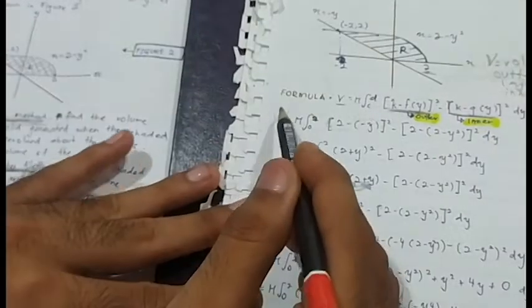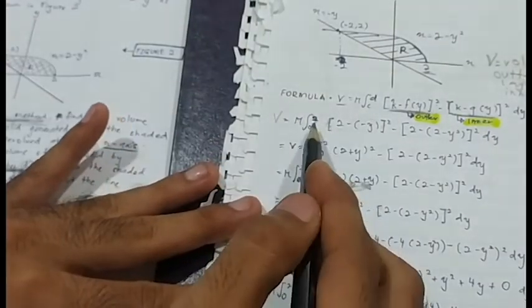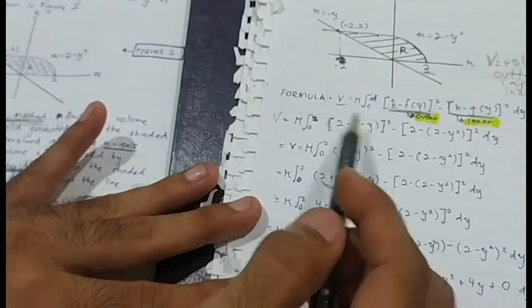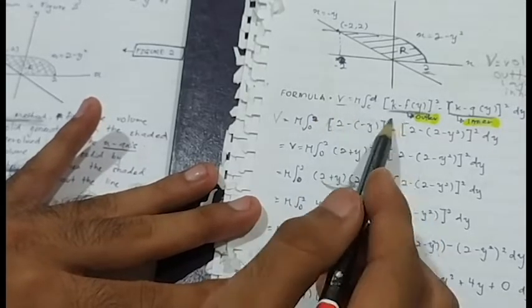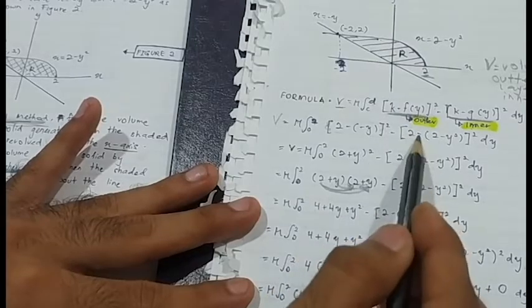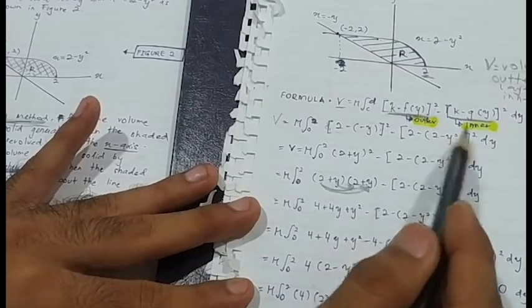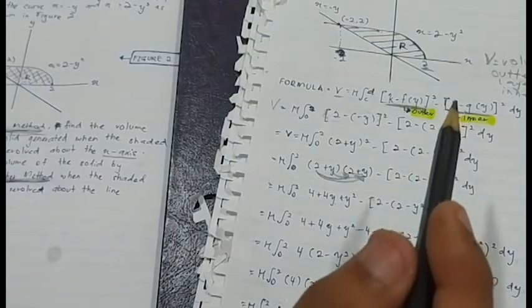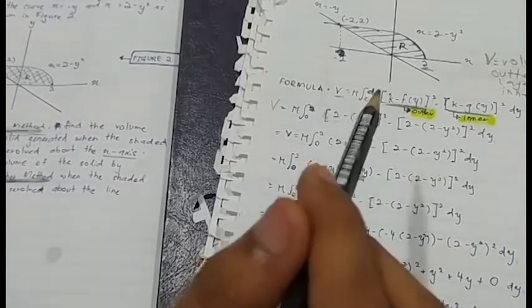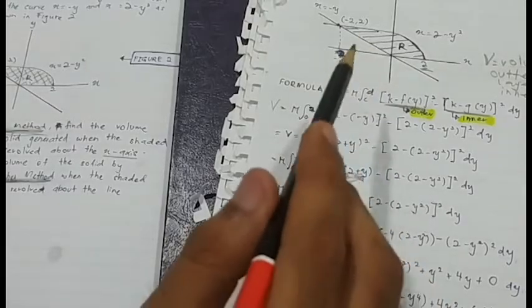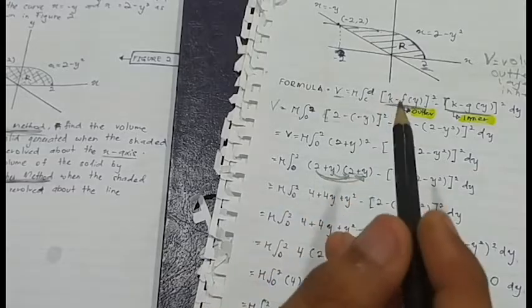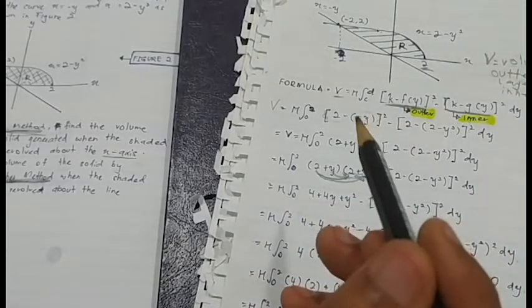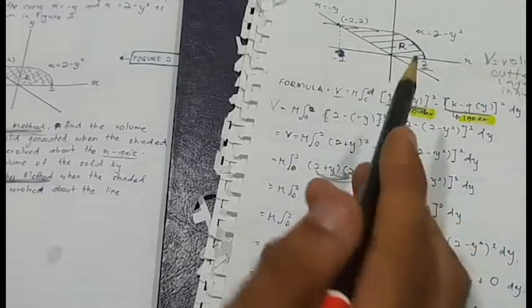So we get volume equals pi, and then we integrate from 0 to 2, and then we get (2 - (-y^2))... negative 2 negative y squared dy. So there's a lot of number 2's in this equation, but that's fine. The reason is because we integrate from 0 to 2, and also the new axis of revolution is also 2, which is on the right side right here.